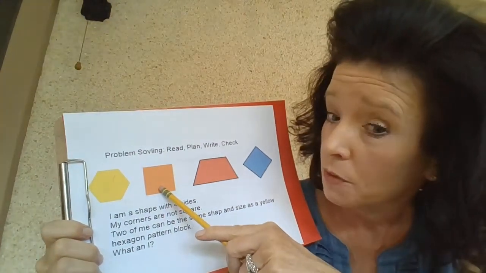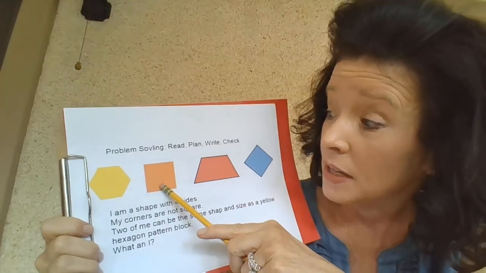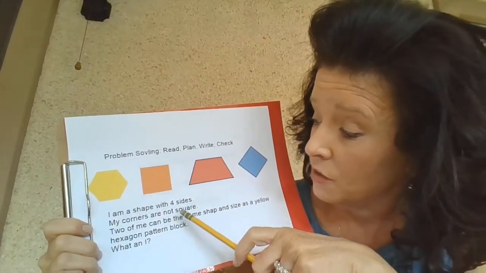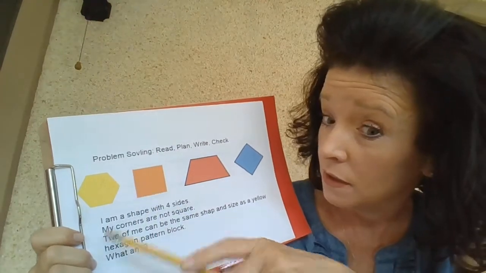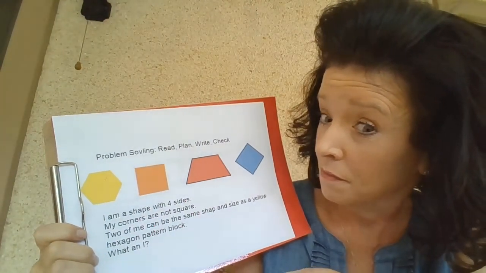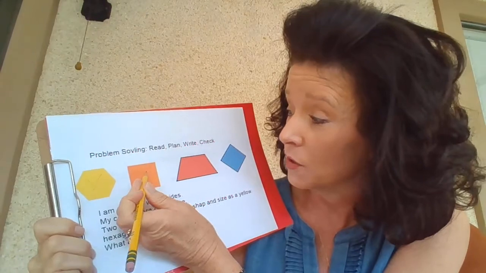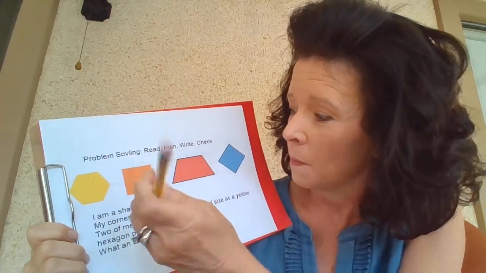Does this one have square corners? Yes, but it says not square. So, is this one not square? No, it is square, so we have to mark it off.